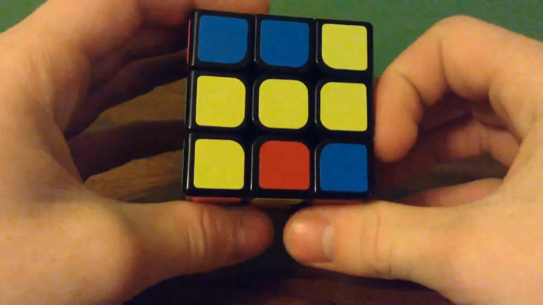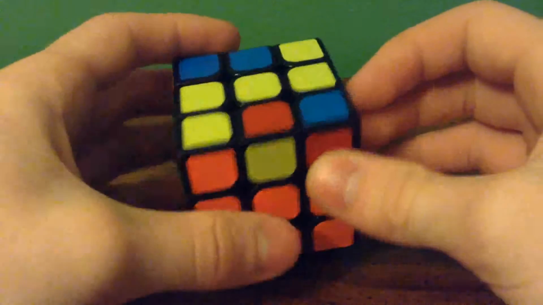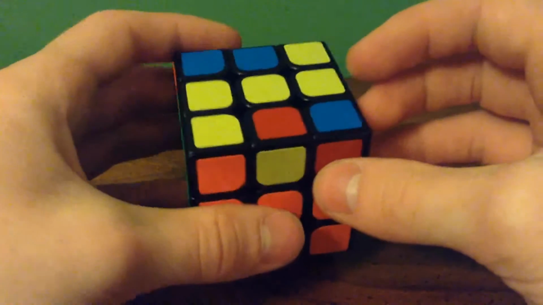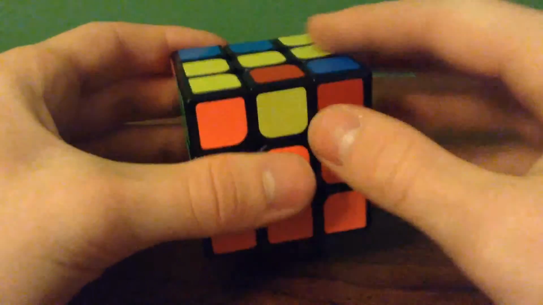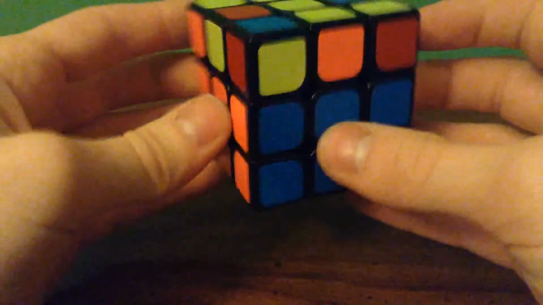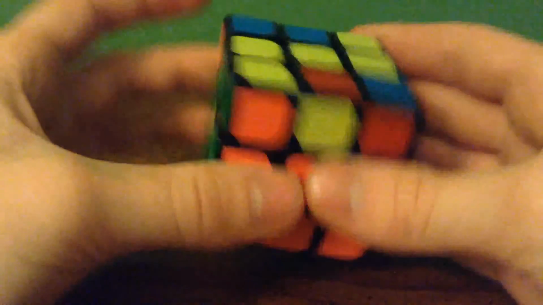So what OLL stands for is orientation of last layer, and basically what that does is it makes the whole top yellow, so all the pieces are flipped so yellow is on the top, because that's the orientation that you want all the pieces to be in.